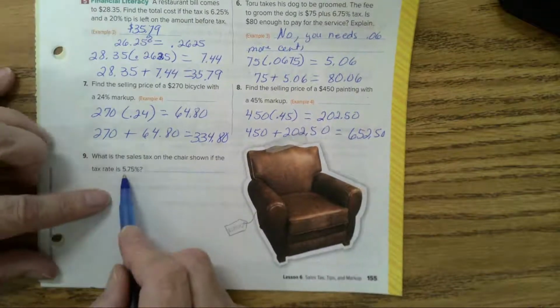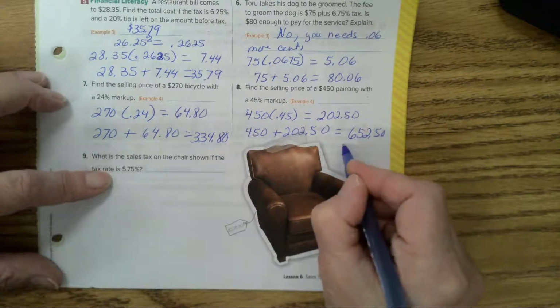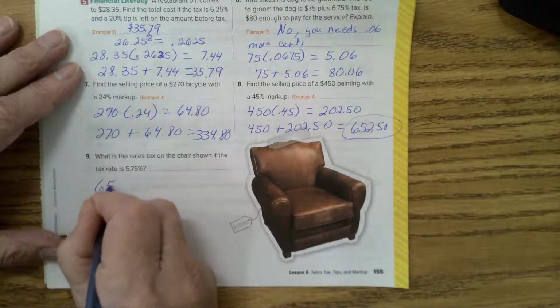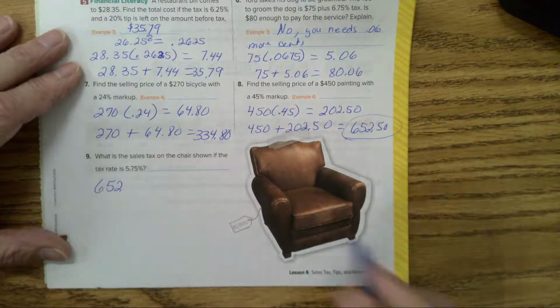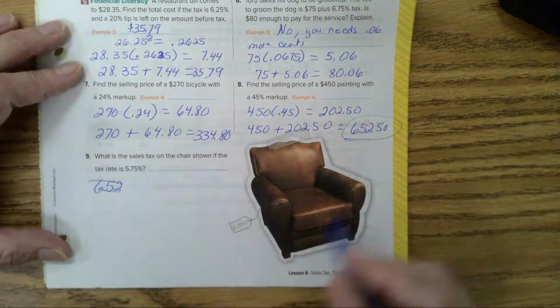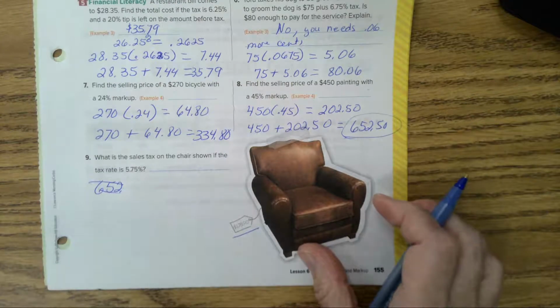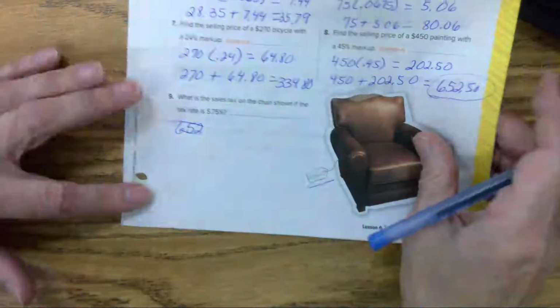And the last one, what is the sales tax on the chair shown if the tax rate is 5.75? Well, you take that price, $652. Oh, this chair, not that one. I'm sorry. What's that number there? Oh, it's only $178?